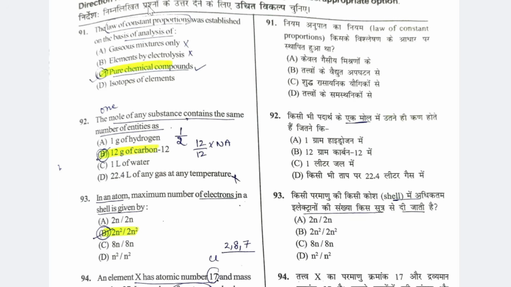Our first question is the law of constant proportion was established on the basis of analysis of. So the correct answer will be pure chemical compounds. Option number C will be the correct answer. यहाँ पे द मोल नहीं 1 मोल होना चाहिए अगर हम हिंदी वाले से देखें तो 1 मोल of any substance contains the same number of entities as 12 gram of carbon 12. Option number B will be the correct answer.